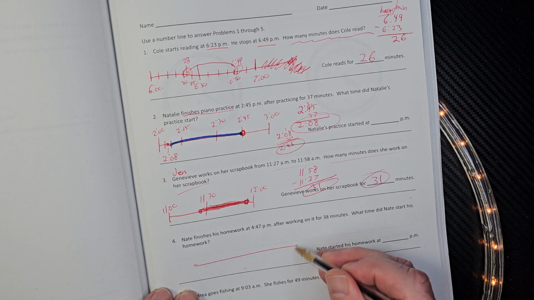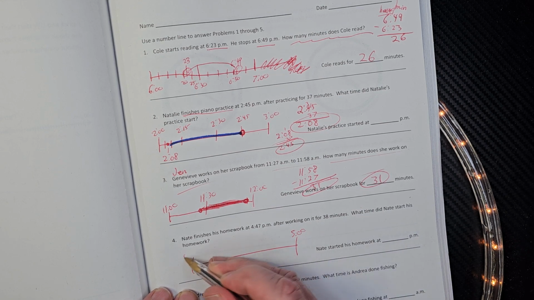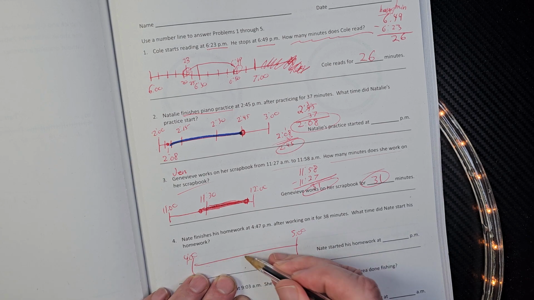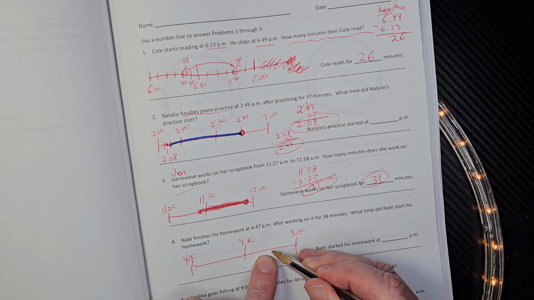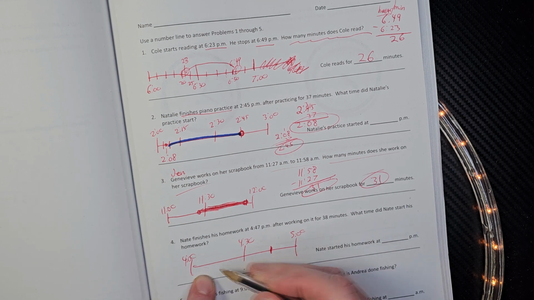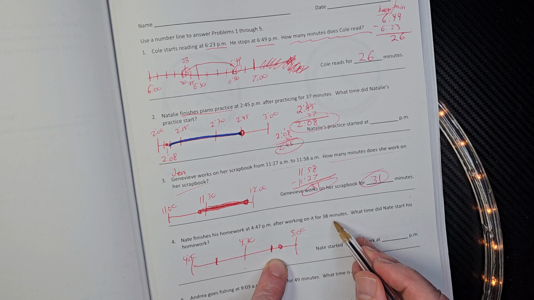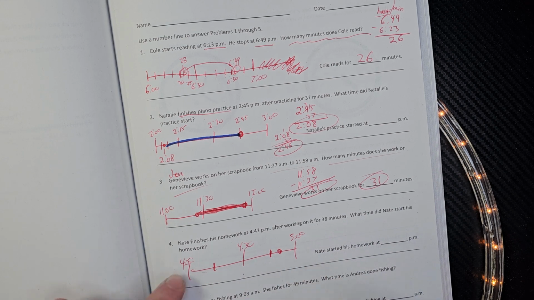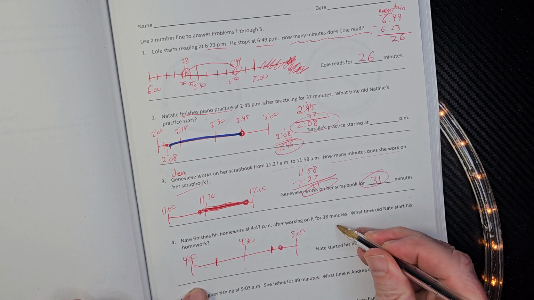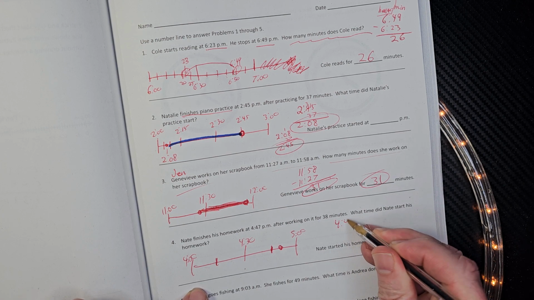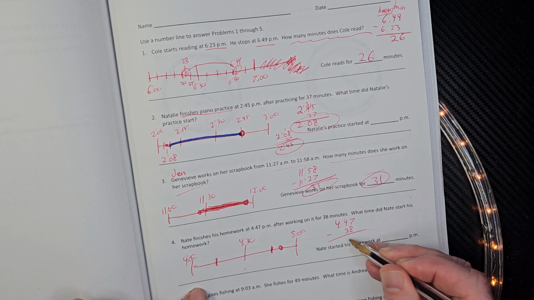Here's your number line again. 5 o'clock. All right. 4 o'clock. 4:30. That's the middle part. This is probably 45 right here. That's 15. He ended right here. 38 minutes. All right. I need to figure out where the 38 minutes. Again, subtraction. Fast and easy. 4:47 minus 38 minutes. Boom.